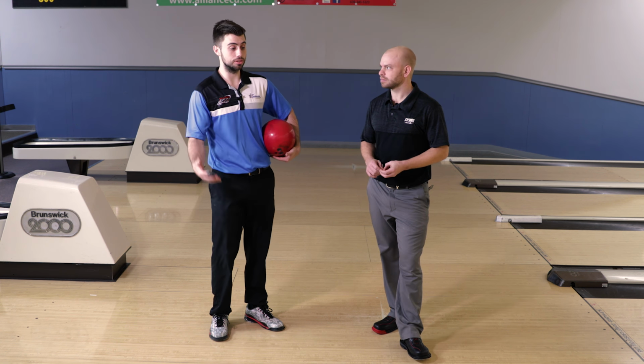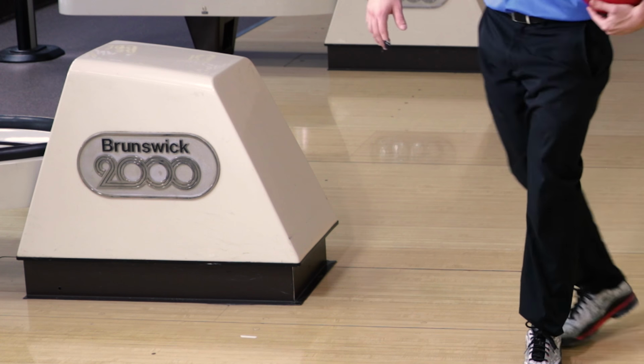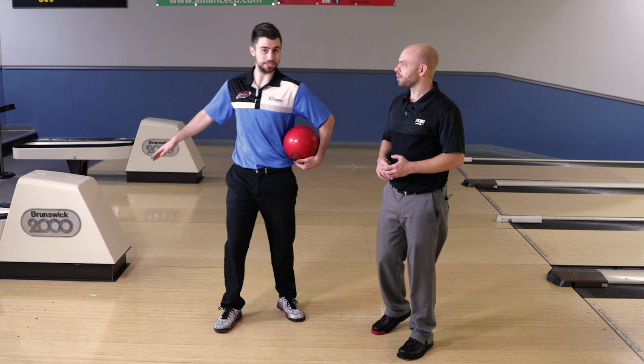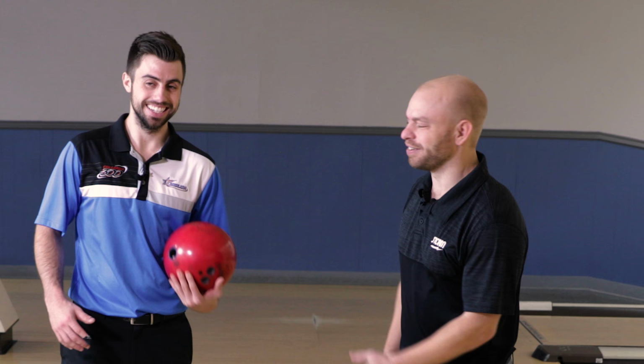So I use the 3-step drill when I have to get too far left and this freaking ball return is in my way. They should not exist on the approach. But real quick, why are they on the approach? Isn't that weird? Anyway, go ahead.